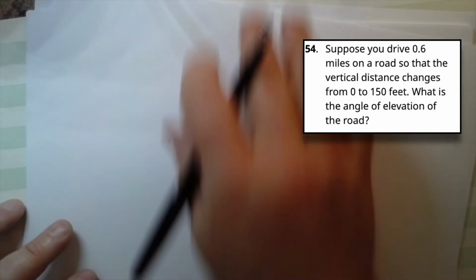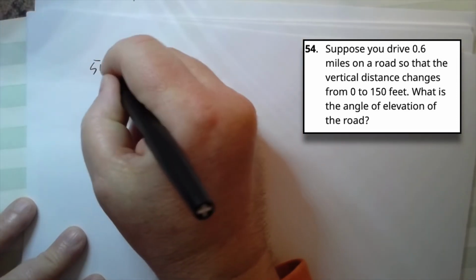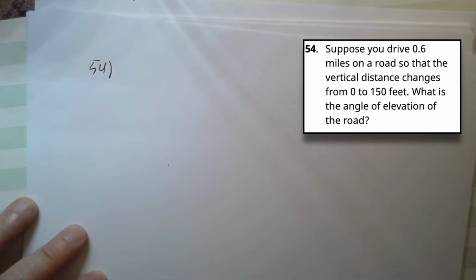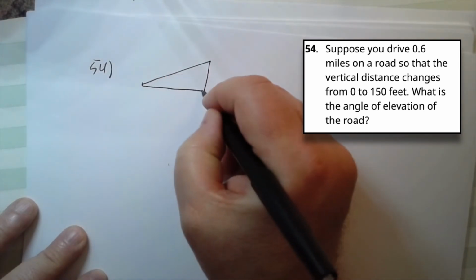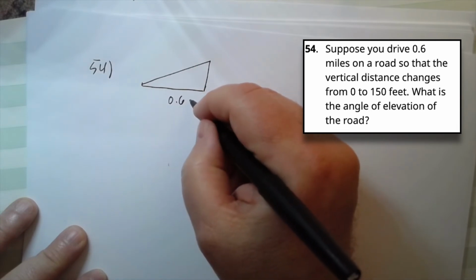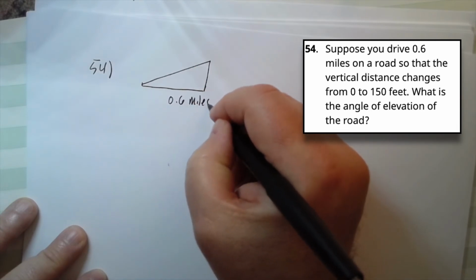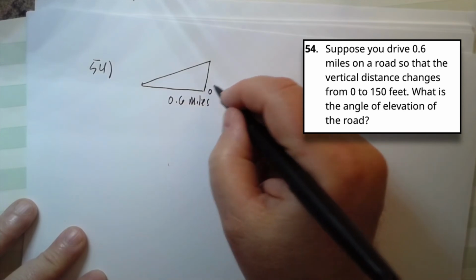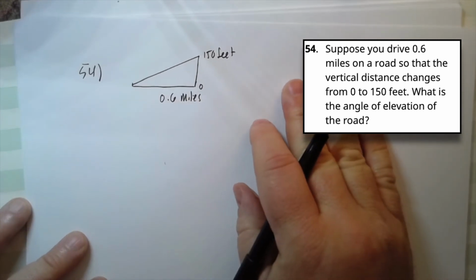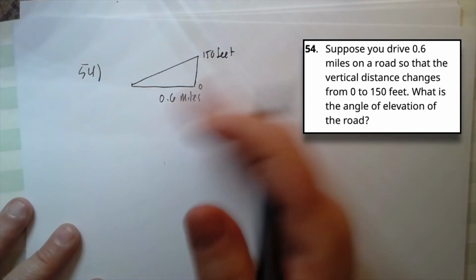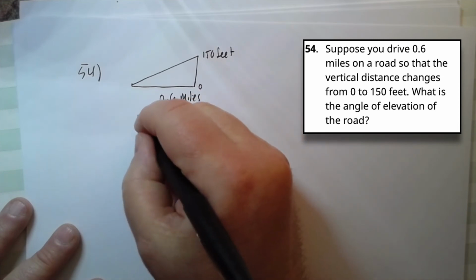Alright, so let's try 54. Suppose that you drive 0.6 miles on a road so that the vertical distance changes from 0 to 150 feet. What is the angle of elevation of the road? So 0.6 miles, and the elevation changes from 0 to 150 feet. Now the first thing you probably want to do is convert this into feet or miles. So let's convert this into feet.